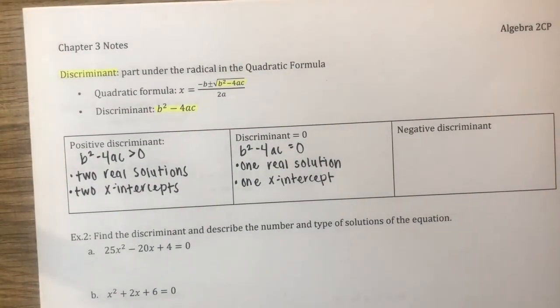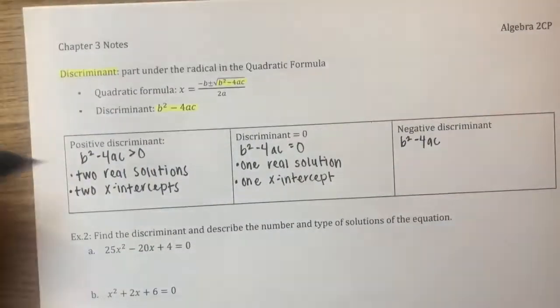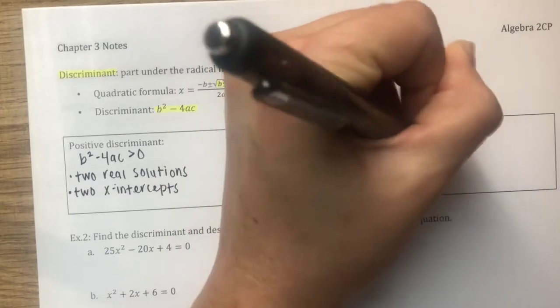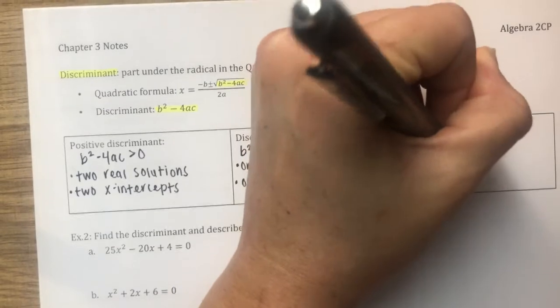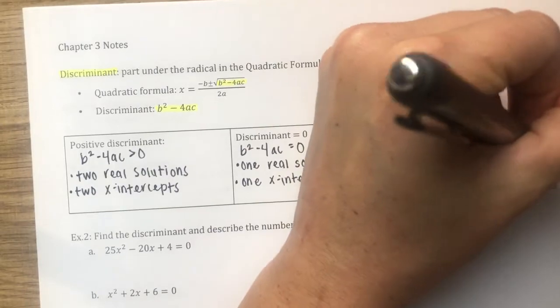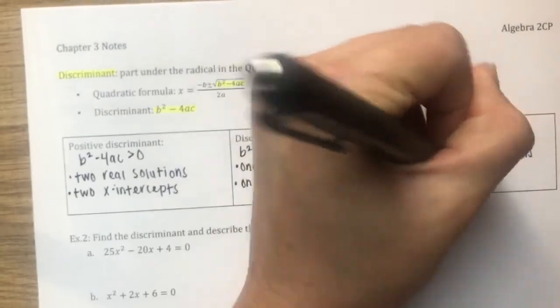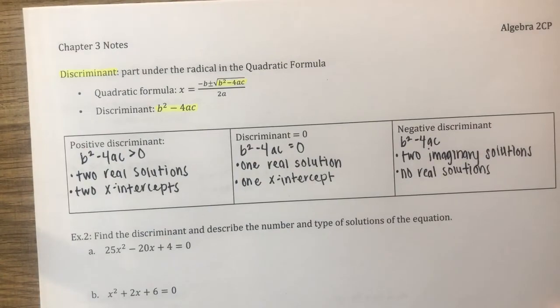And then if you have a negative discriminant, you'll probably be able to guess it. b squared minus 4ac is less than 0. You have 2 imaginary solutions, no real solutions, and no x-intercepts. So you have 2 imaginary solutions, so solutions that have an i in them. You have no real solutions, and you have no x-intercepts.